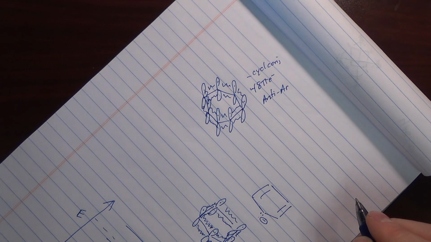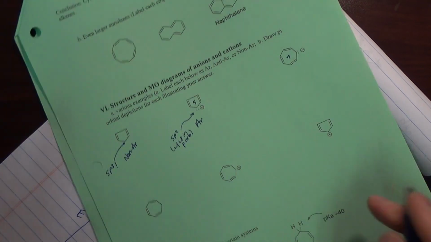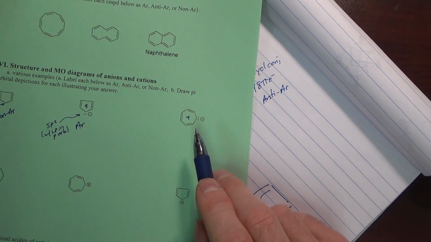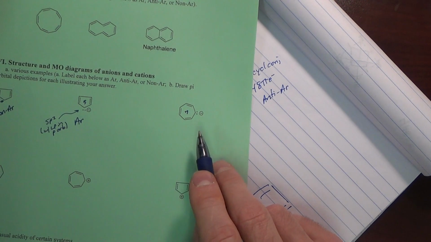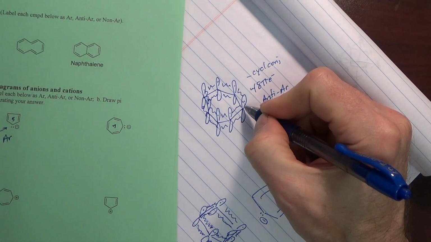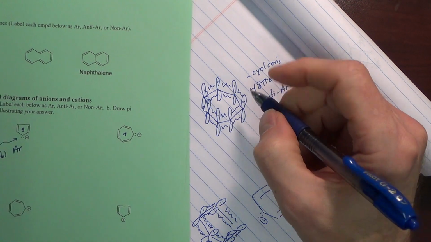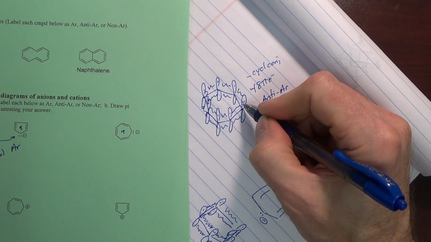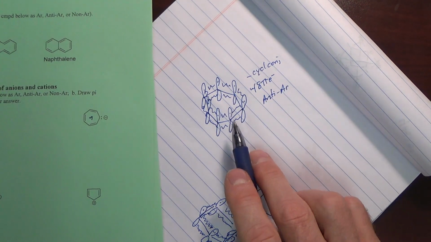Now, the problem though is this molecule does not want to be anti-aromatic. And we can go back and say, well, making this sp2 and putting the lone pair in a p orbital is not a stabilizing thing.